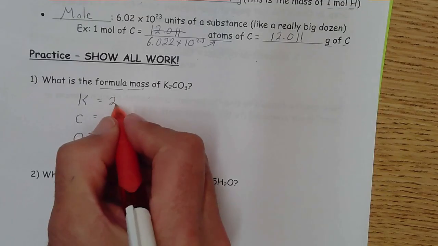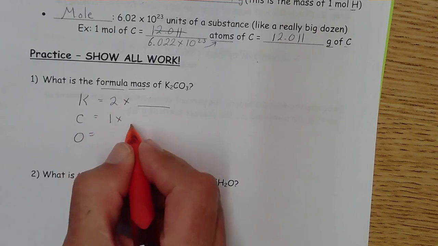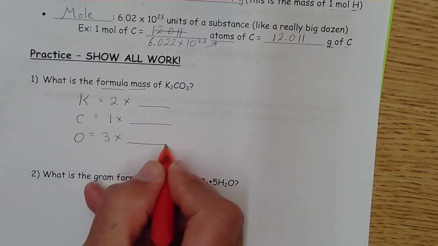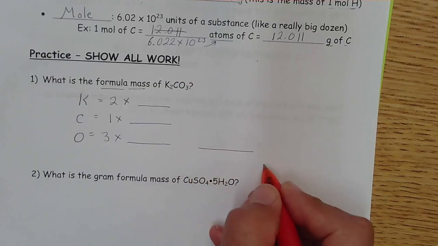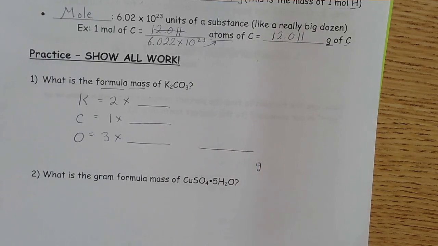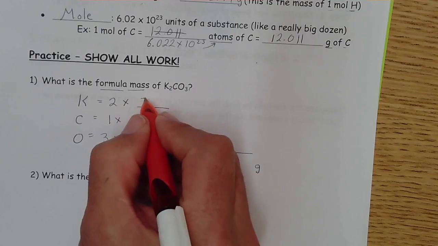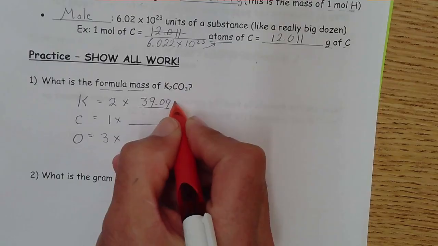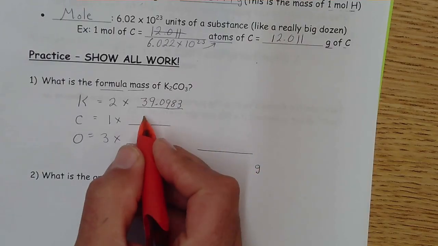There's 2 potassiums, and each one of them will weigh a certain amount. And we have 1 carbon, that will weigh a certain amount. And then we have 3 oxygens, and that will weigh, of course, a certain amount. Then we're going to add those up together to get our complete formula mass, which will be in grams. All right, so let's take a look at the potassiums. There's 2 of them, and each of them weigh 39.0. If you forget where I got this number, just rewind a bit to the beginning. That's right from the upper left of the periodic table for each element.